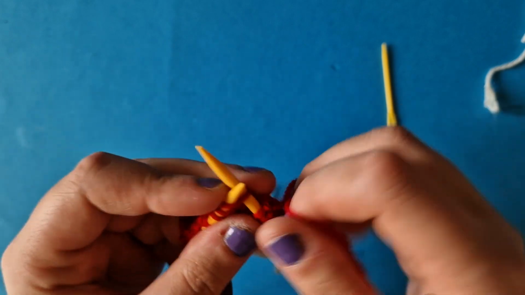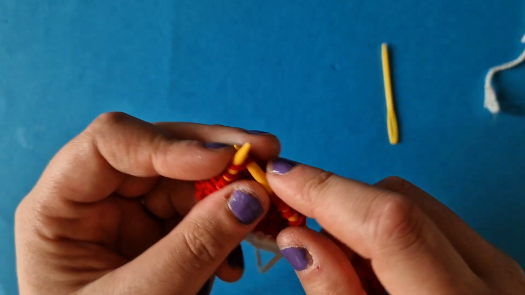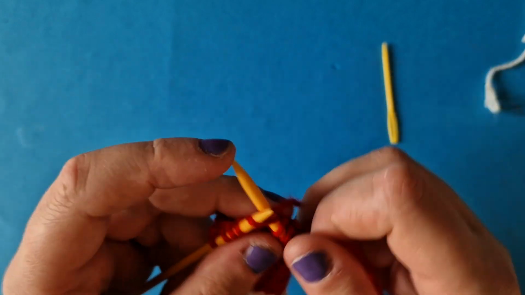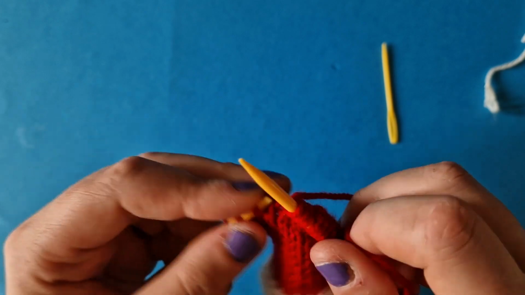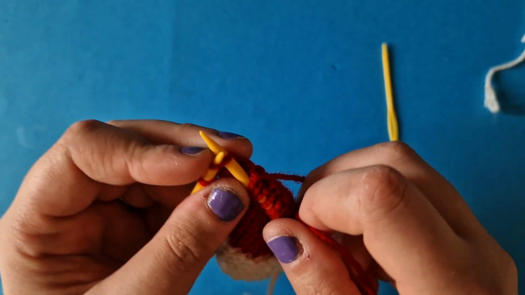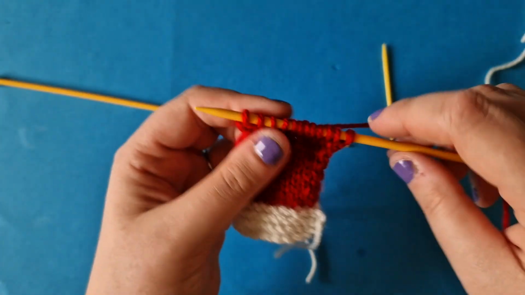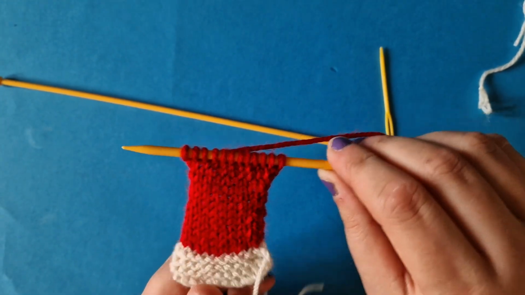I would then knit my row as per usual. I would then purl the next row. And then when I begin to knit the next row, I will knit one, make one with a right leaning increase, and then knit the remaining stitches. And you'll continue this process until you have 14 stitches total on your needles. So there you go.